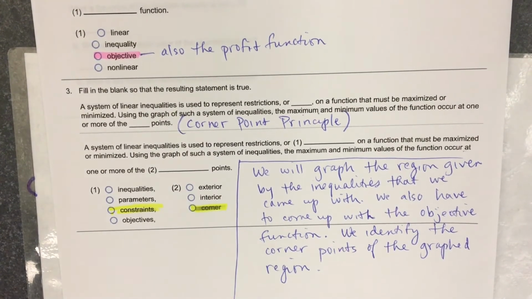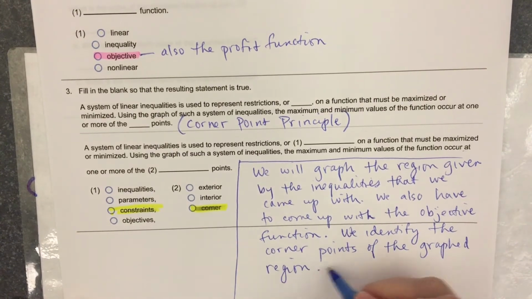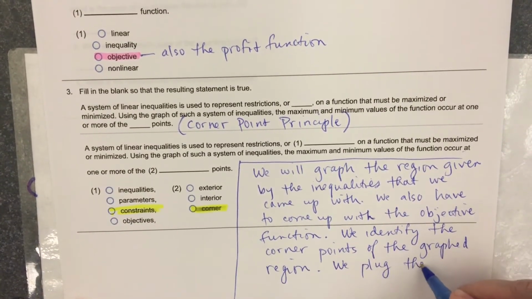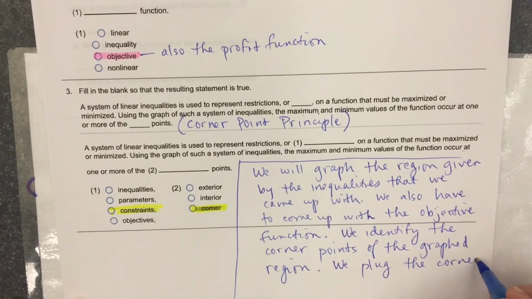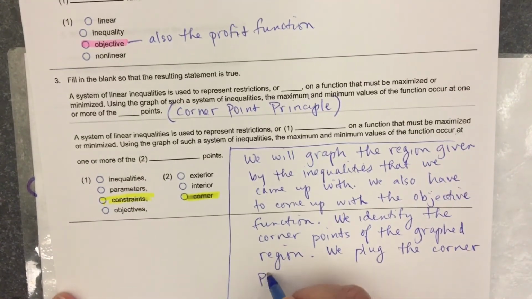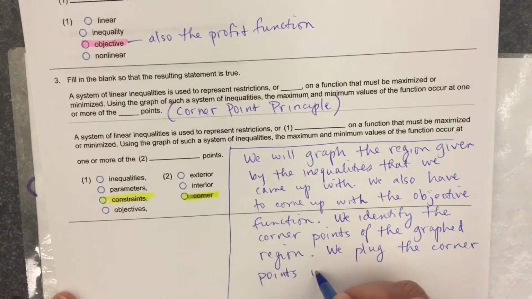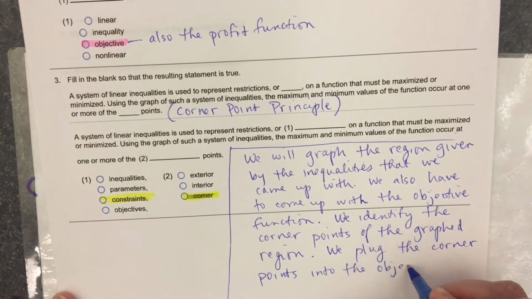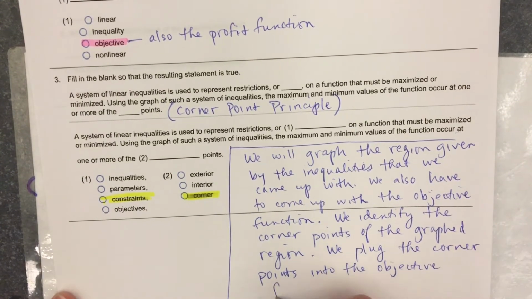We plug the corner points into the objective function.